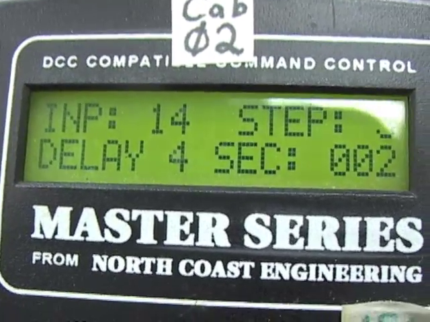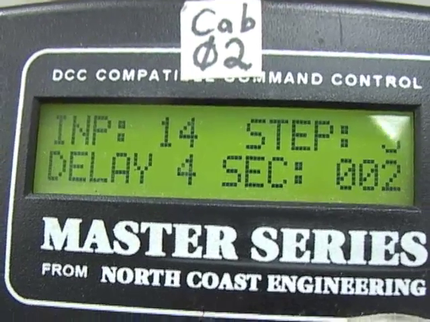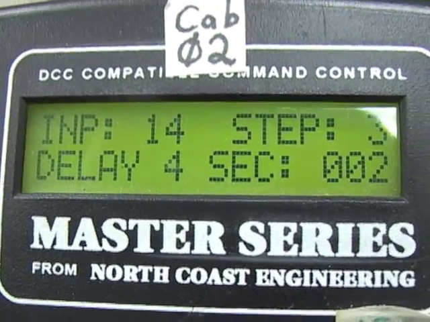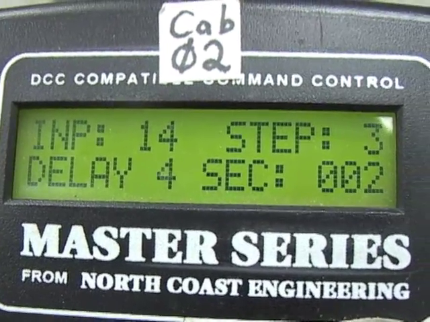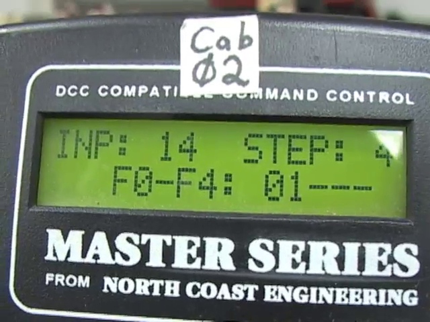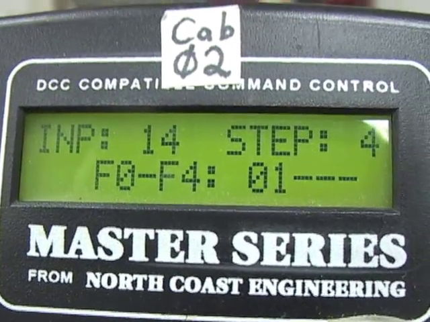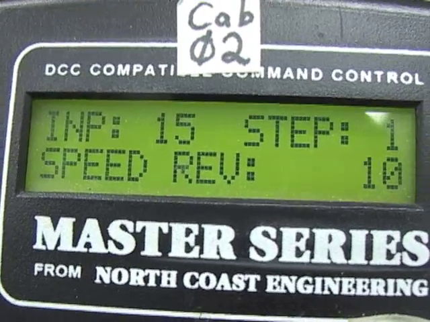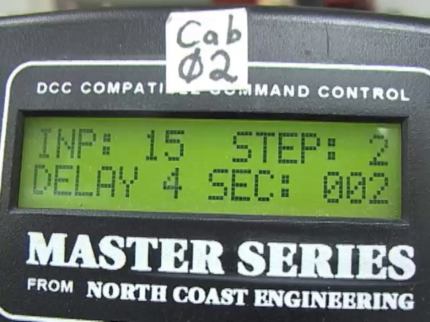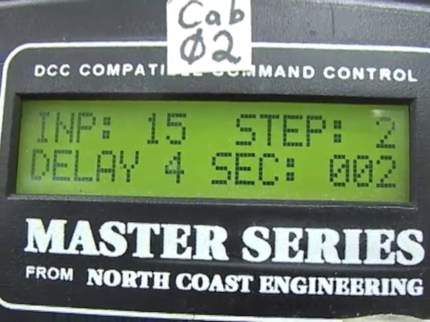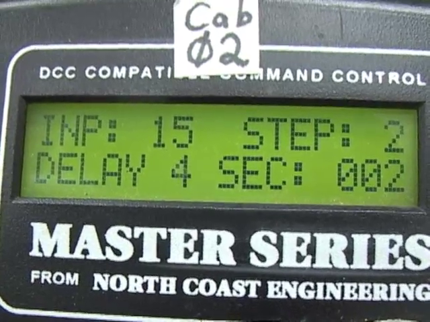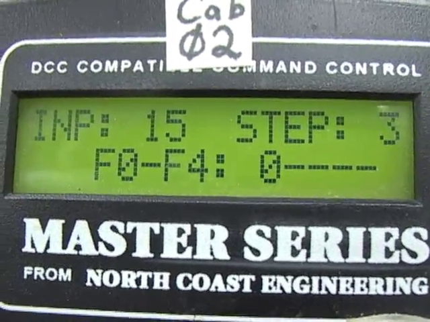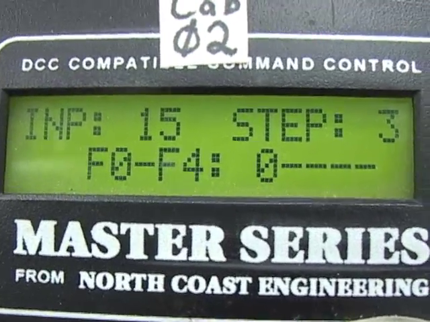Okay, going to step 3, we've got a delay of 4 seconds and a quantity of 2 of them for a total delay of 8 seconds. That's, again, just to let the sound settle down when it's turned on. Okay, there's function 0. That turns the lights on. Function 1 turns on the bell. Speed in reverse 10, so that starts the engine running in reverse. Delay, a 4-second delay, a quantity of 2 of them for a total of 8 seconds. We're going to ring the bell for 8 seconds. Now our next statement turns off the bell. That was function 1, but function 0 we keep on because that's the headlight.